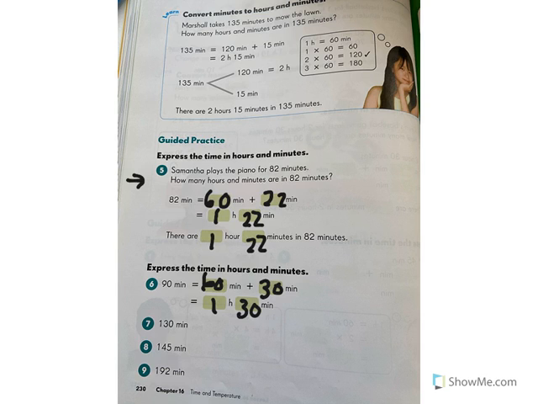So 90 minutes is the same as 1 hour, 30 minutes. I'm going to skip 7 through 9 because I think you'll be able to do the practice by yourself. It's on Google Classroom. You're going to be completing the Google Doc and you're going to be submitting it to me. That will be today's assignment. You have numbers 1 through 9 to do, so you'll see that on your Google Classroom.